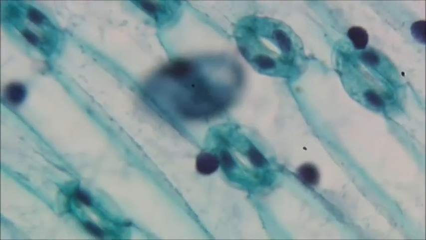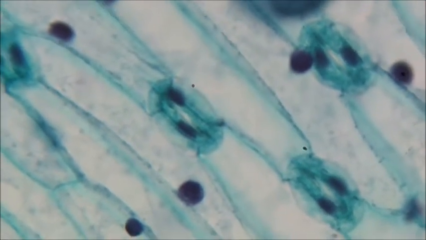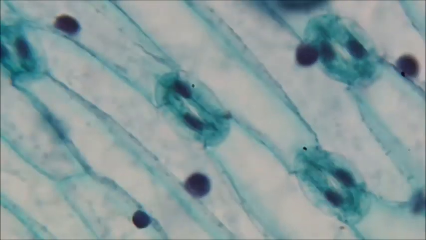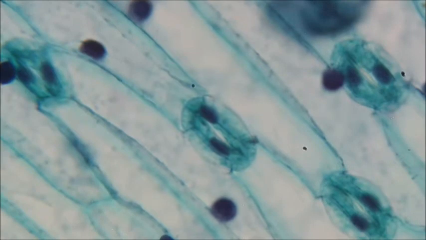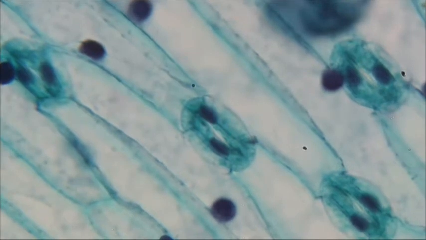So this thing right in the middle of my screen, that oval, that oval is called a stomata, which is just where the gases exit and enter the leaf.